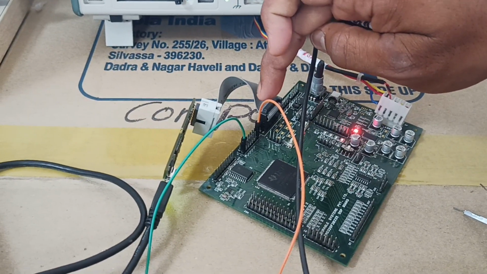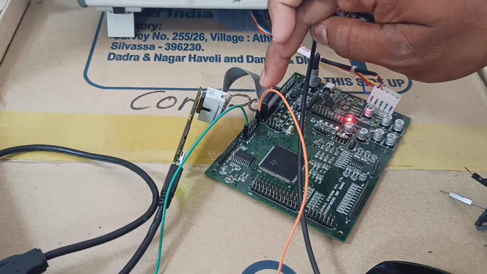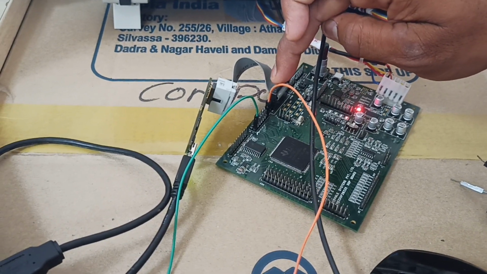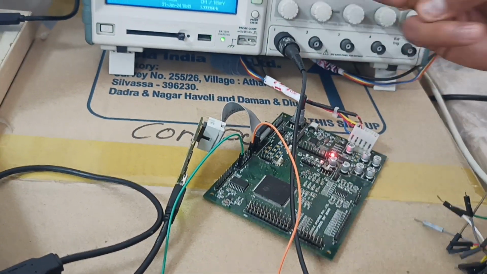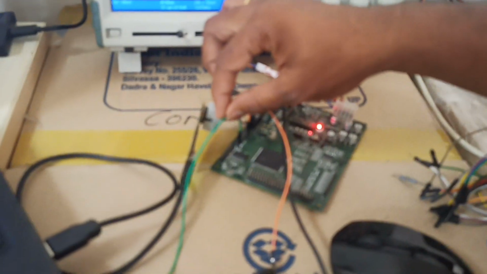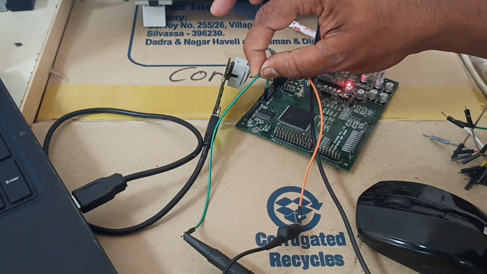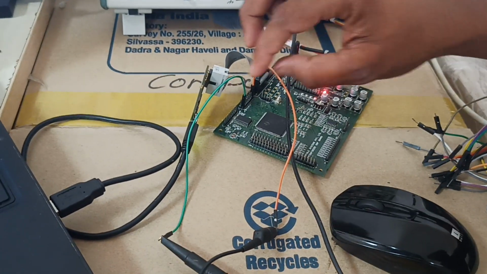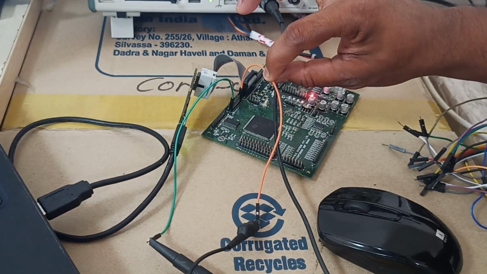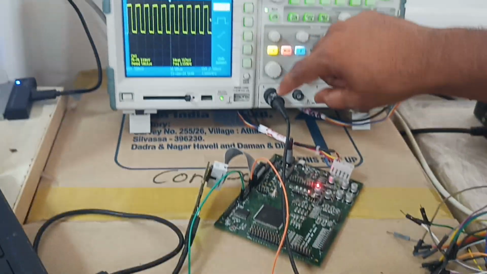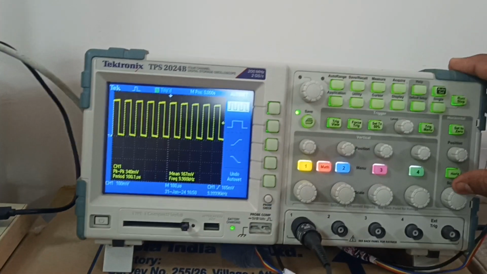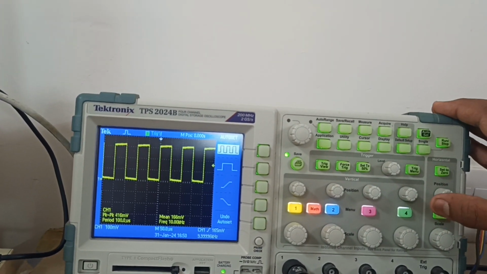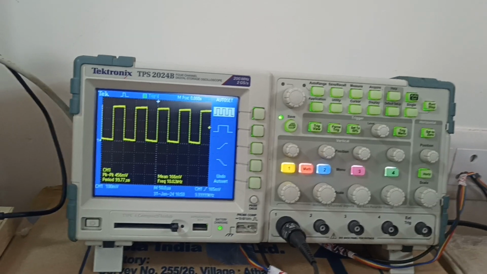I am selecting pin 14 as the ground pin, or pin 15 as the ground pin, because 3 ground pins are available. You can refer to the connection details. The first pin I am using as the active pin, and pin 15 as the ground pin, and these two are connected to the DSO. This DSO will show the pulses generated from the TMS320F28335.